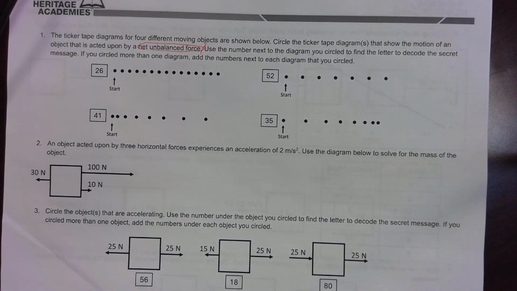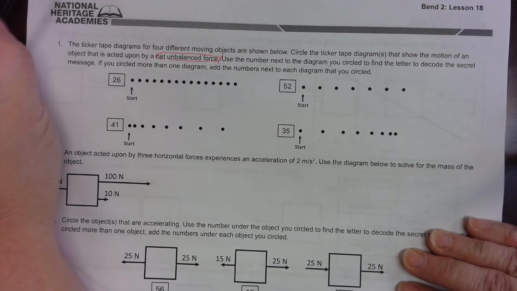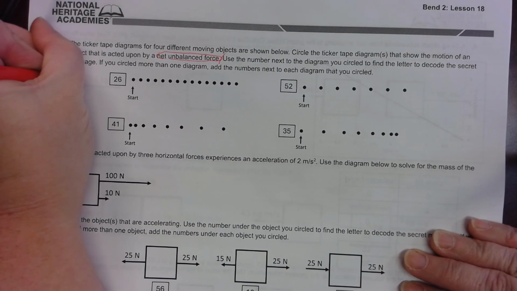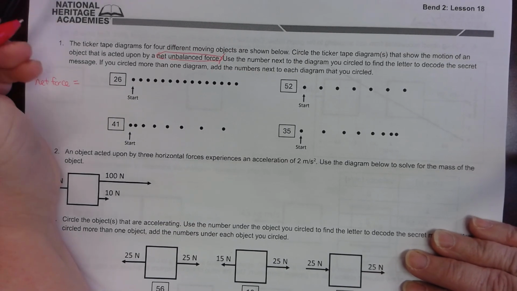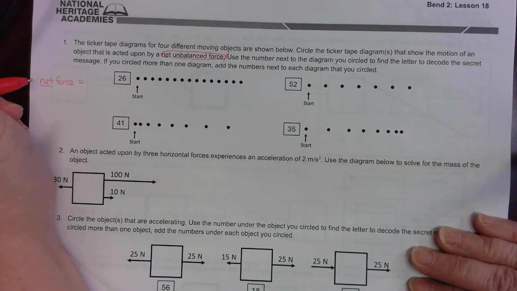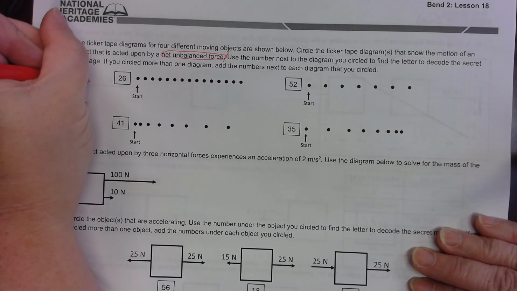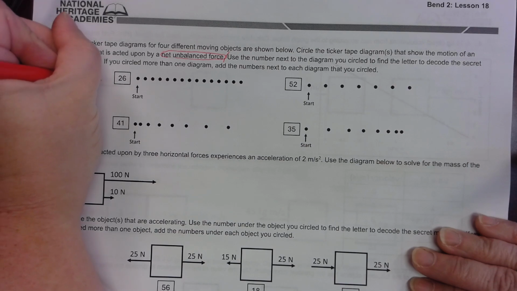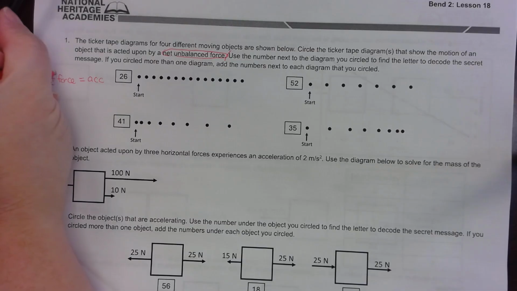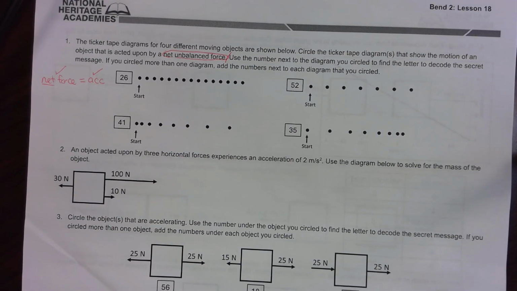So let's remember that whenever we have a net force, that is always going to equal motion, because it's a push or a pull. If there's a net force acting on an object, then that means that the object is going to accelerate as long as that force is acting upon it. So if we see net forces, we know acceleration is happening.